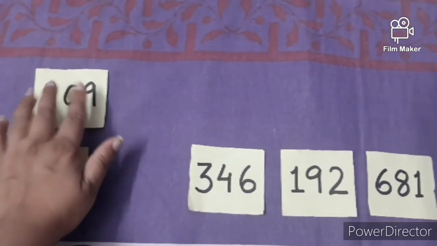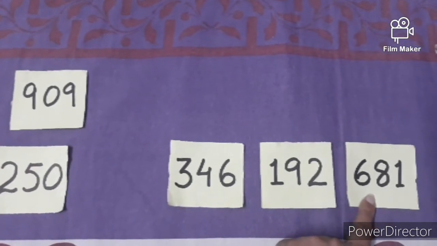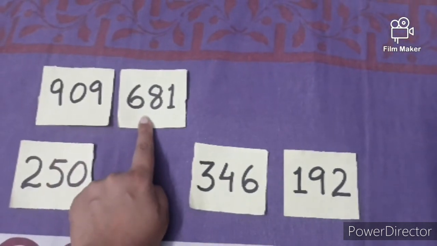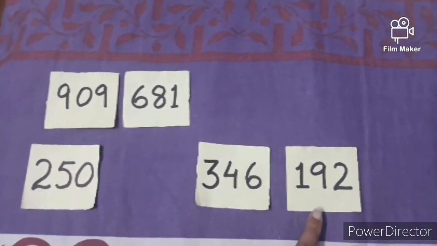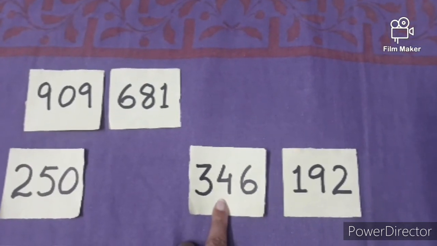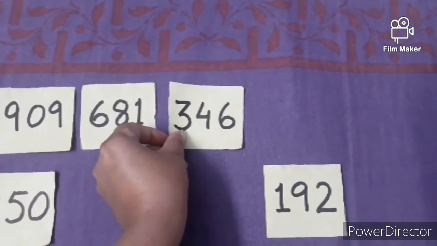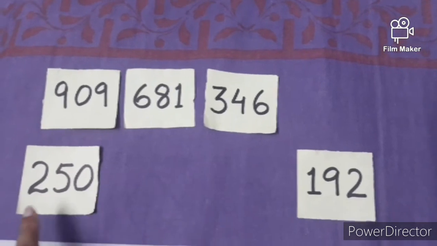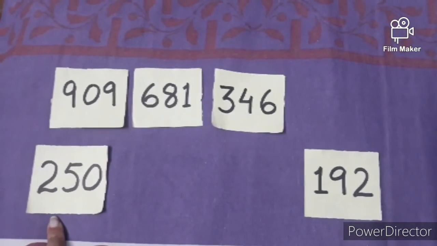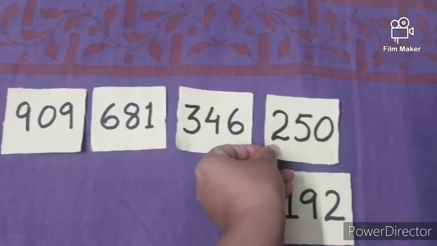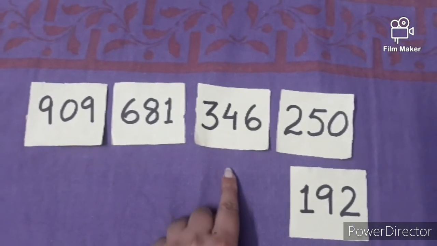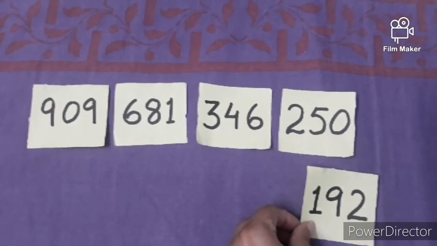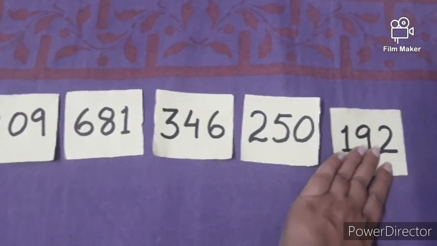Then smaller than this is 681. So we will take this number and place it next to 909. Now after this, the next number in the series is 346. So we will arrange this next to 681. Now we are left with two numbers. The next number in this series will be 250. Now we will place it next to 346. And now we are left with the last number, that is 192. So 192 will come at the end.